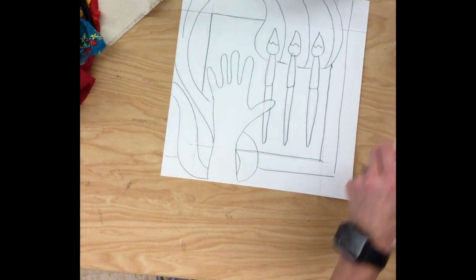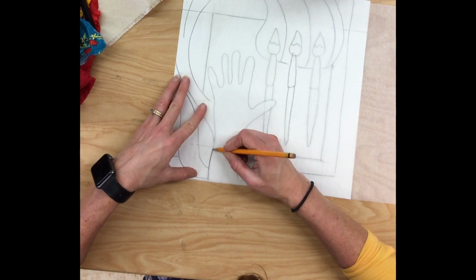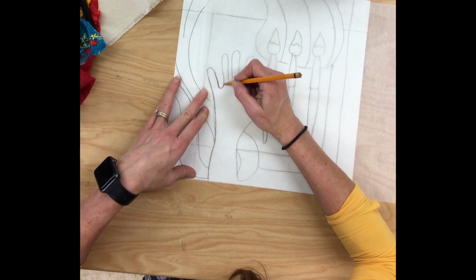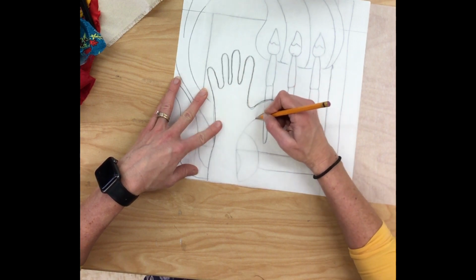Next, I am going to use tracing paper to trace over some of the more complicated items on my quilting square. I am going to use these so I can transfer the shapes onto other pieces of cloth.